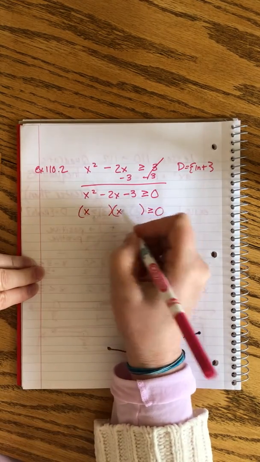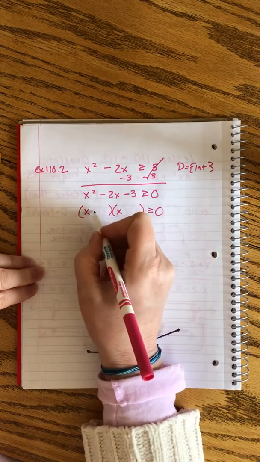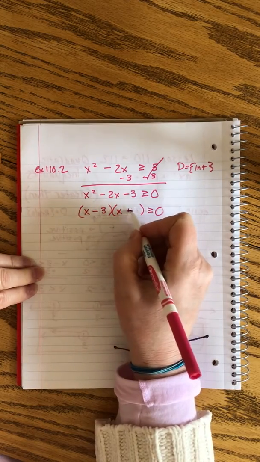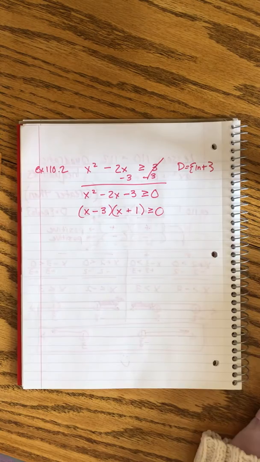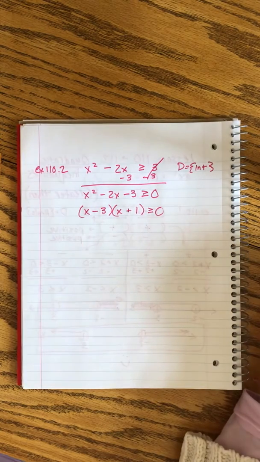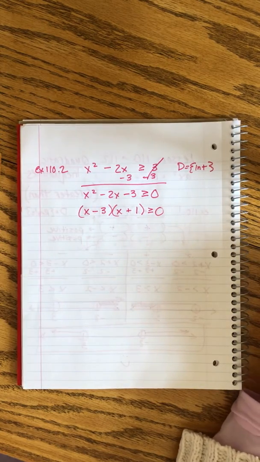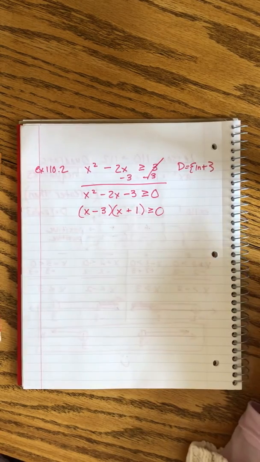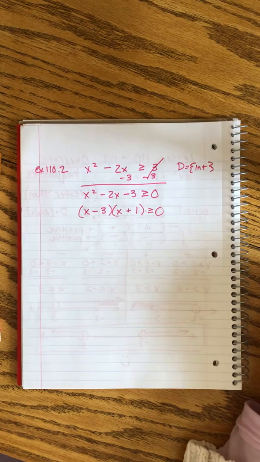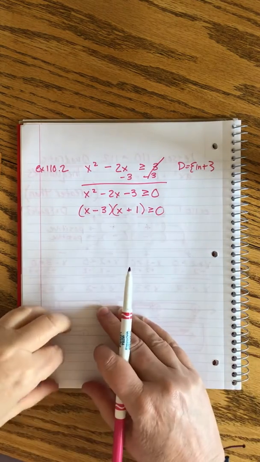So, two numbers that multiply to minus 3 and add to minus 2, that would be minus 3 and plus 1, right? Yes, I wish you were here to say, yeah, that's right. I can always look at the book, can't I? Yes, that's correct. Okay, so now we're going through that same process again.